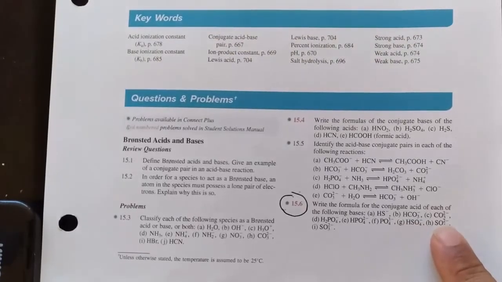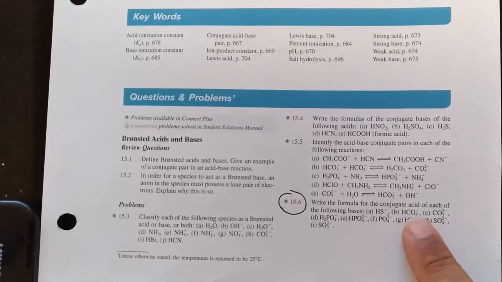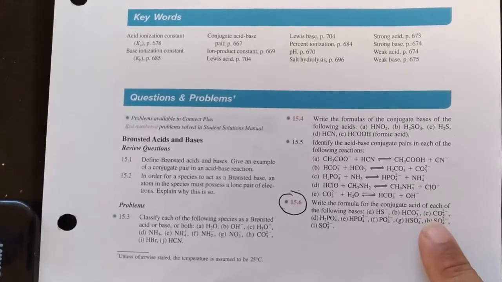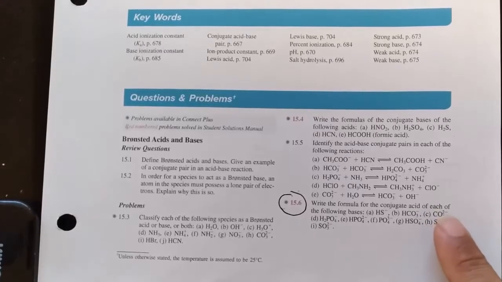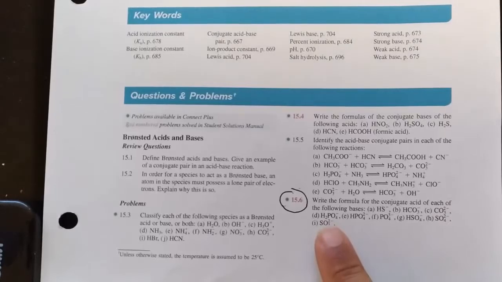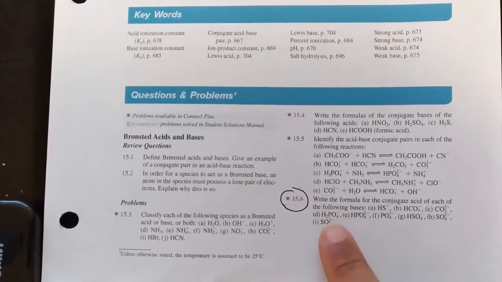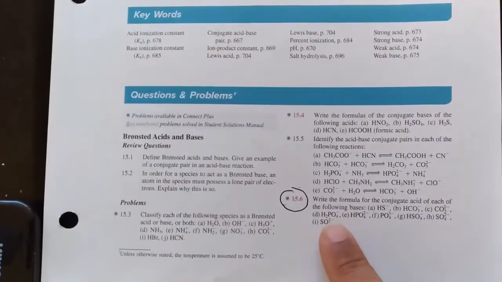Carbonate ion, you may remember from your flashcards, and we add an H plus to it, we get part B, bicarbonate. So add an H plus, HCO3 minus, remember plus 1 minus 2 gives you a minus. H2PO4 minus, add an H plus, we get H3PO4, remember that plus neutralizes the minus. H3PO4 is known as phosphoric acid.